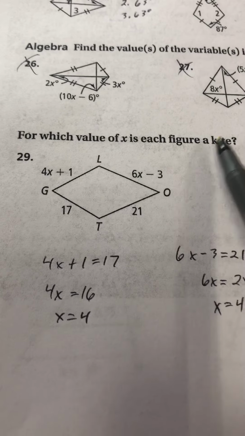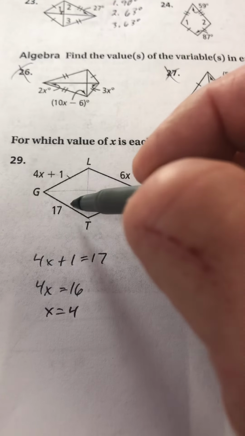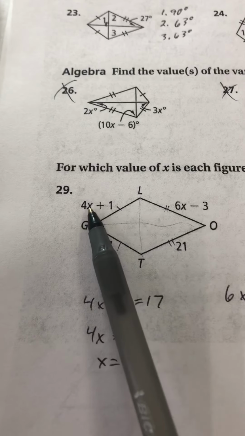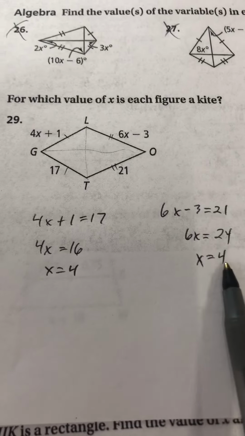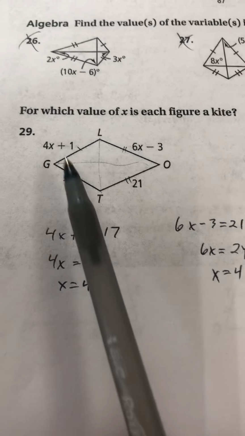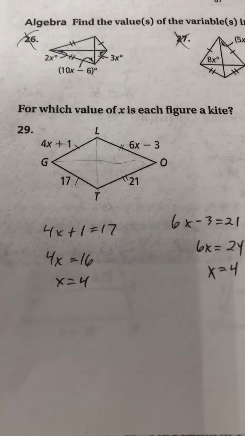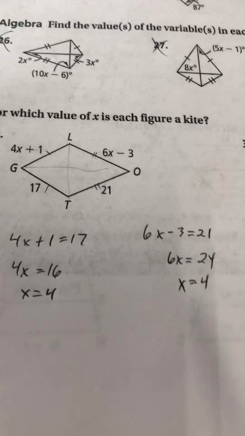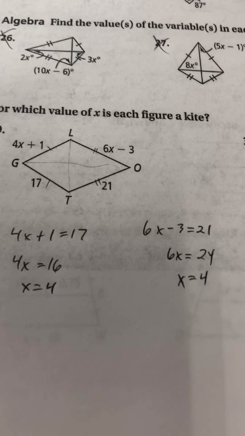This being a kite, it says it's a kite. So that means you got all this going on here. That means this equals this, and this equals this, right? Plus, we're given the same variable x, so it should be the same. Just to check, I did them both, and yeah, you end up with 4. This equals this, so I set it equal to each other, and I solve for x. Same thing here. This equals this. And so I just solve for x, and I got 4, just to double check and make sure.